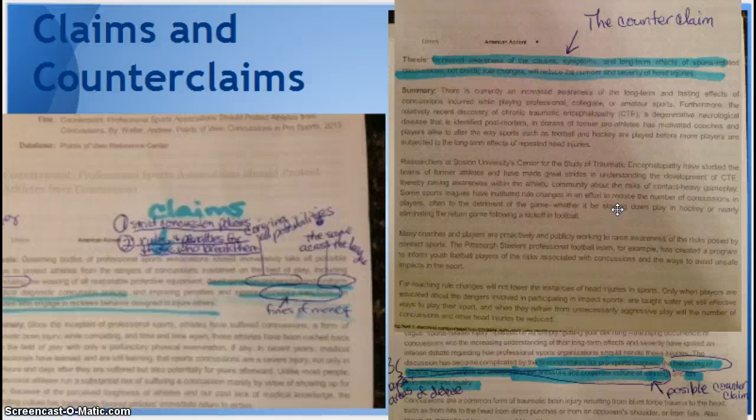So basically what that says is the money involved is going to determine whether they change or not. And so I thought that was interesting, and I thought that was something that I could possibly refute pretty easily.